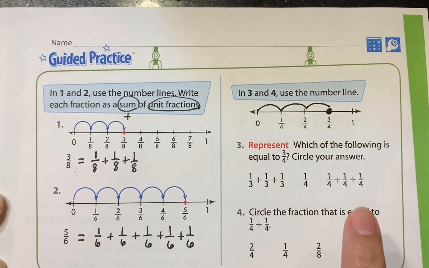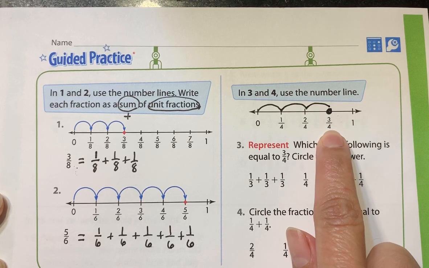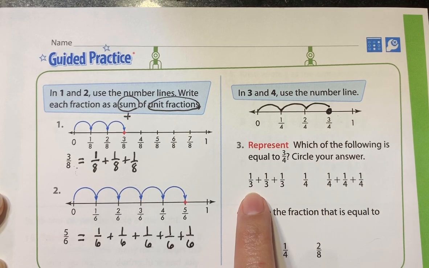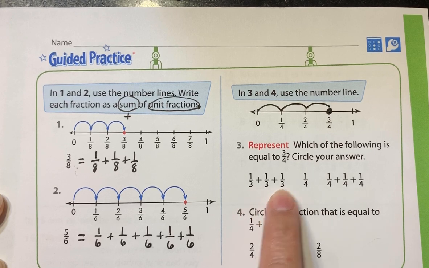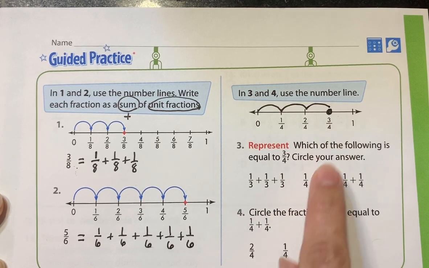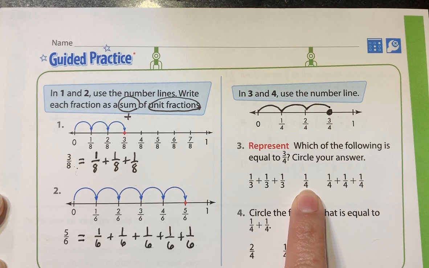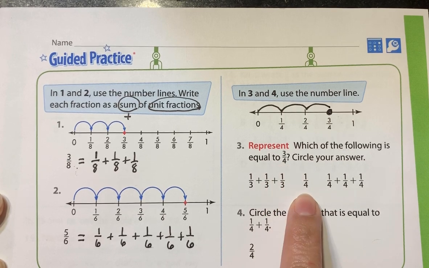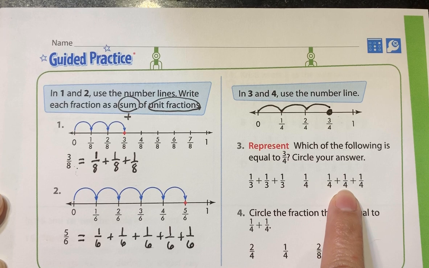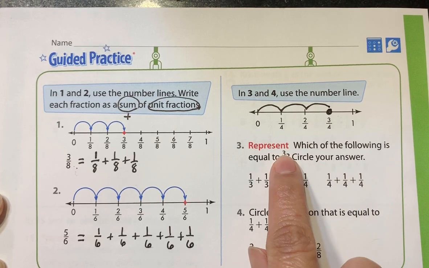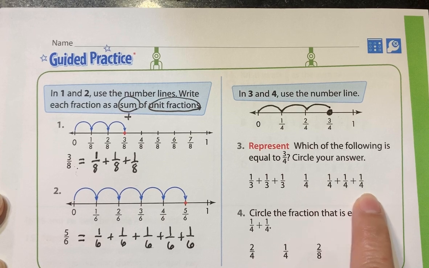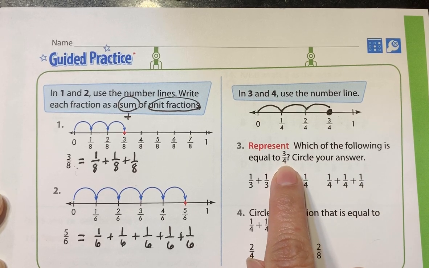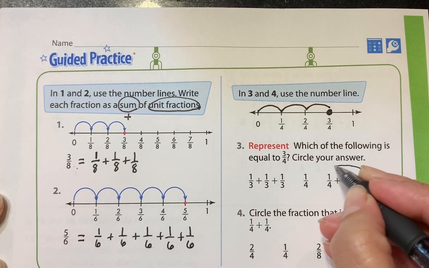So remember, you're going to count the top, and you're going to make sure that the denominator stayed the same. If I look carefully at the first choice, the denominator is not the same as the one right here. The second choice is 1/4. It is the same denominator. The only thing is that they wanted 3/4 as the answer. So this cannot be the answer. And finally, we get to the last choice. I need to find 3/4. And if I add up the numerator, 1 plus 1 plus 1, it does equal 3. But I checked the denominator, and sure enough, it's the same as the denominator on my number line. So this is the answer.